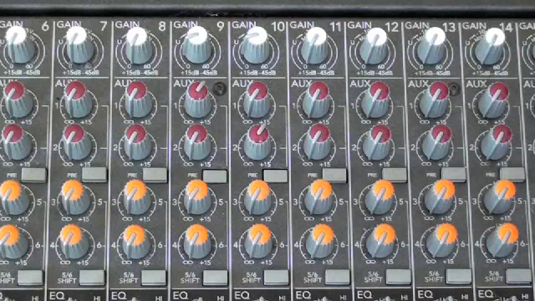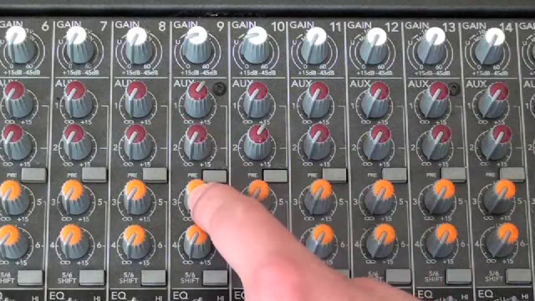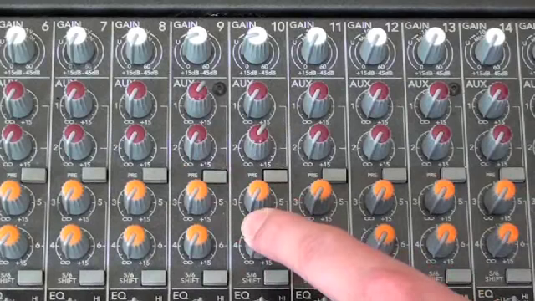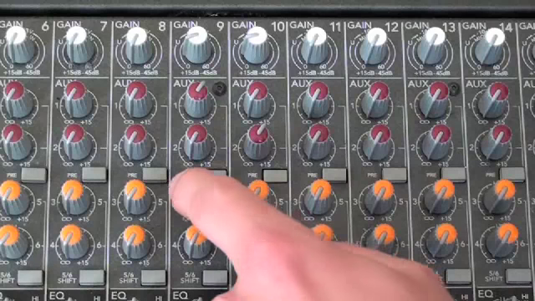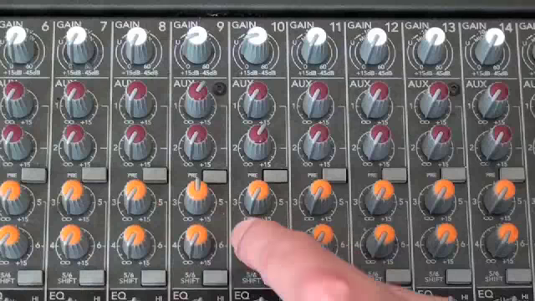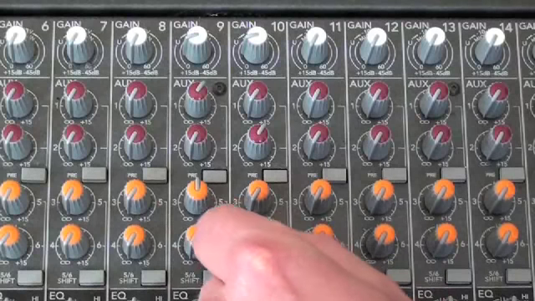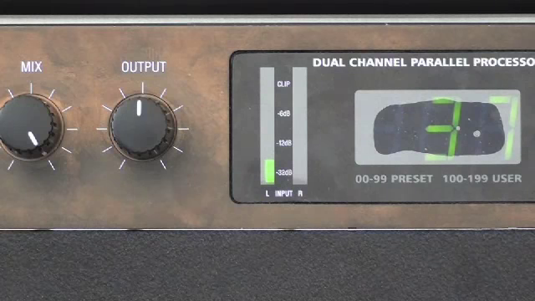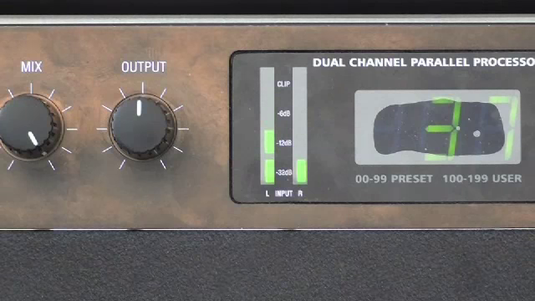So we want to go to channels 9 and 10, right? Just like we did for our headphone mix, but this time we're using aux sends 3 and 4. There's no masters for aux sends 3 and 4 on this console, so we just need to go to the channel, and again we turn up the odd, aux 3 for the left send, and the even, aux 4 for the right send. So when we turn up aux 3, we get a signal on the left side, and when we turn up aux 4, we get our signal on the right side. Remember, odds left, evens right.